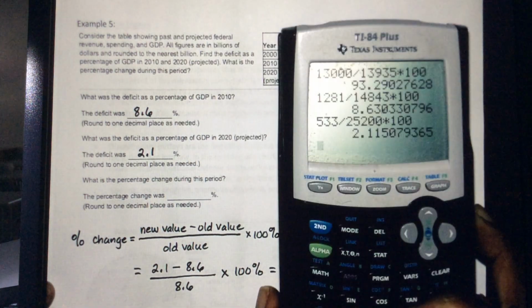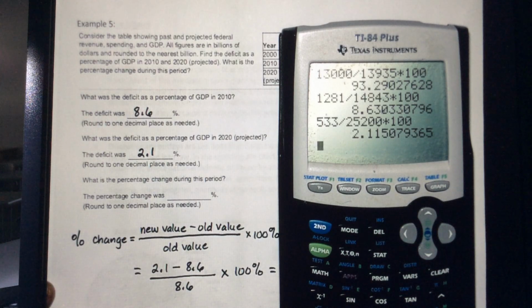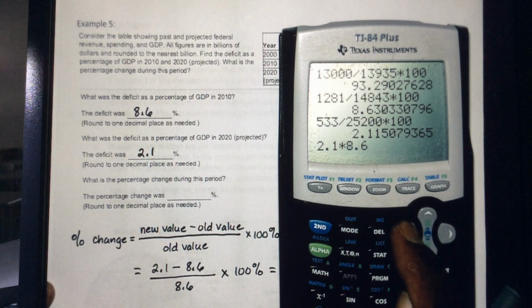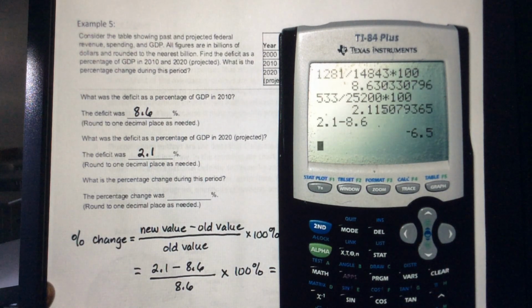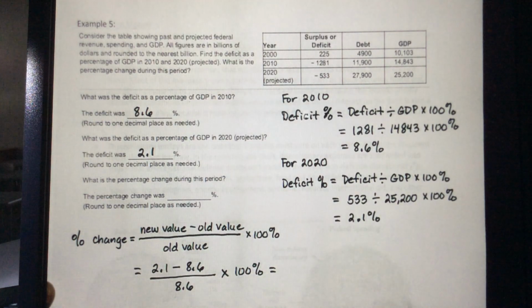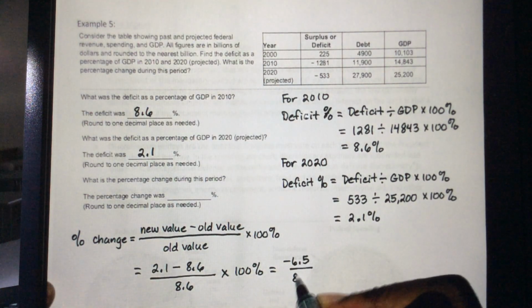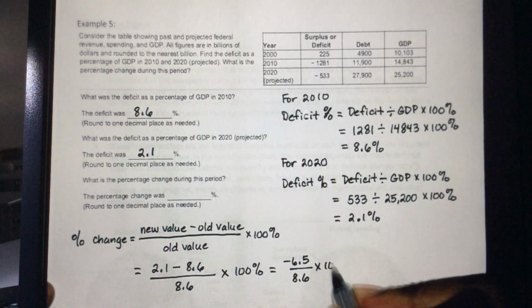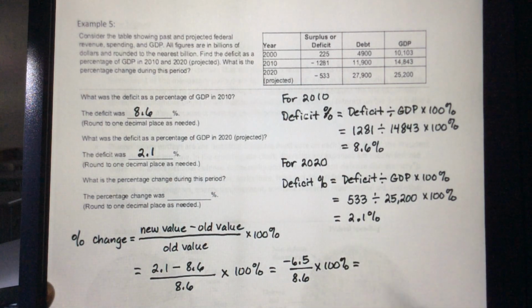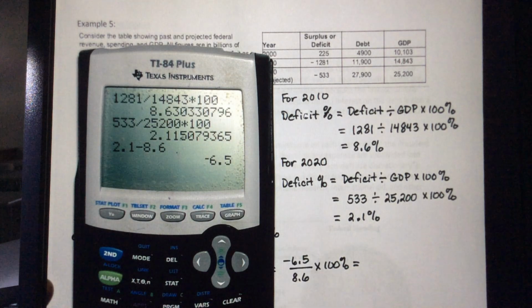Now in this case here, if I do 2.1 minus 8.6, that's going to be negative 6.5. That's going to be divided by 8.6 times 100%. Now I'm going to round that final answer to one decimal place.